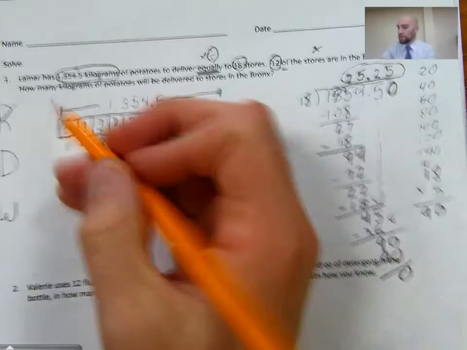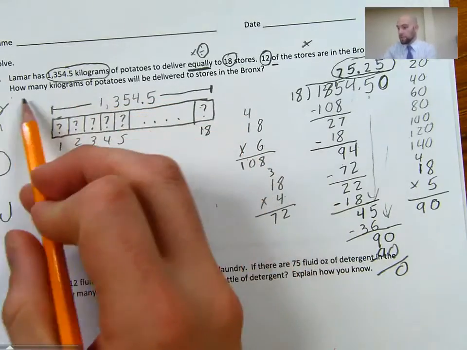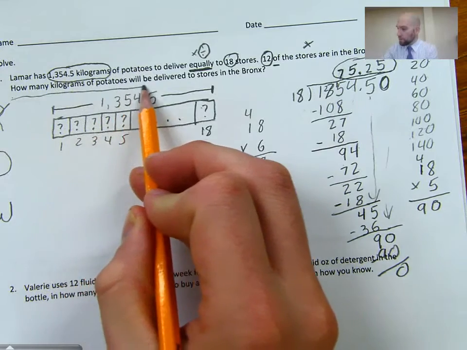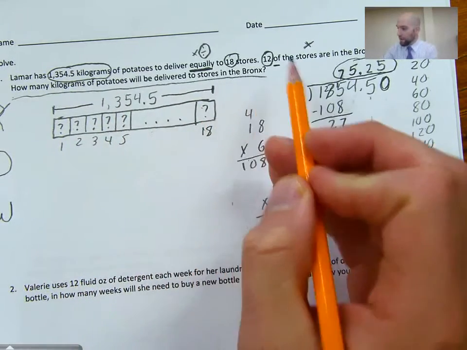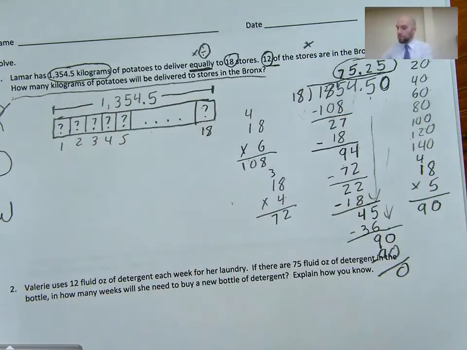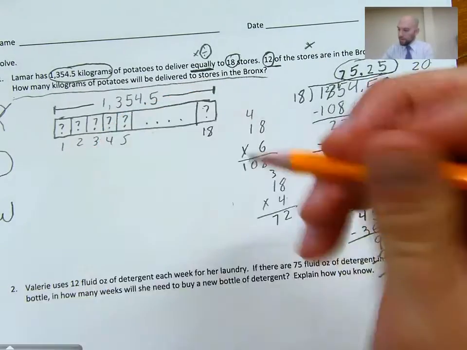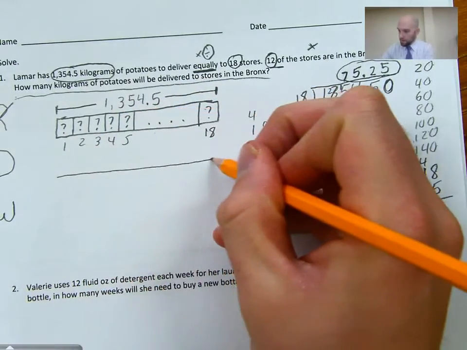But our question is, or not pounds, kilograms. How many kilograms are going to each store? But our question is, how many kilograms will be delivered in the Bronx? And we know that there's 12 stores. So I'm going to make another tape diagram here.